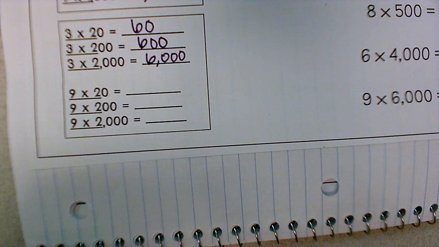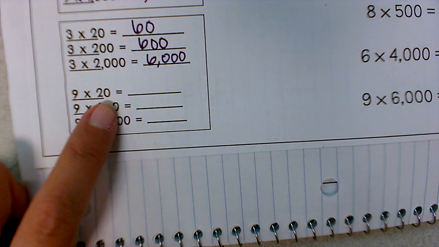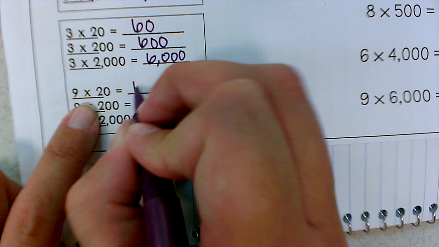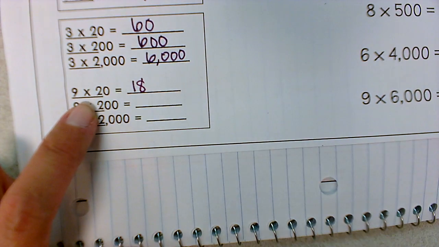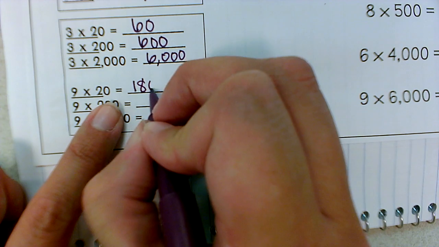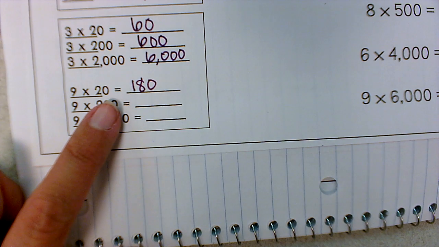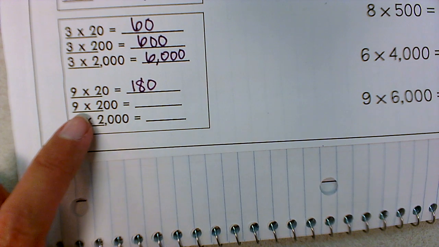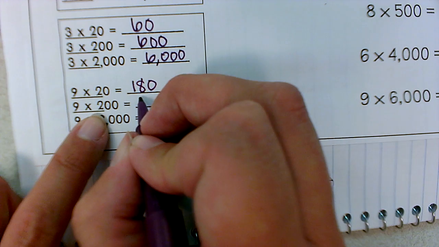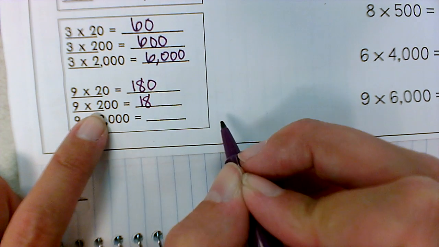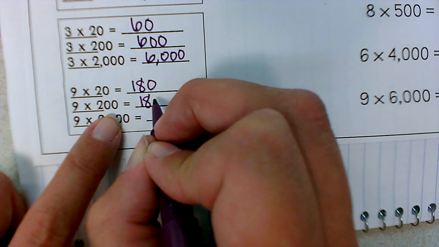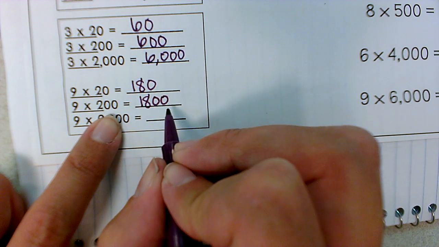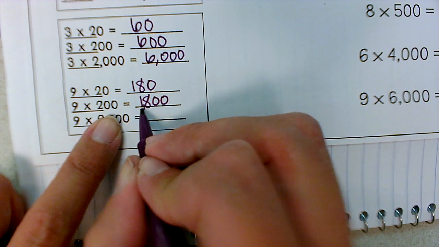All right, let's keep working. 9 times 20. Well, my basic fact tells me 9 times 2, and that is 18. And then 1 zero in my problem, 1 zero in my answer. I think you're catching on to our pattern, 4th graders. You're doing great. 9 times 2 is my basic fact, which we already know is 18. There are 2 zeros in my problem, so I need to stick on 2 zeros in my answer. Now I also need a comma. 1, 2, 3.